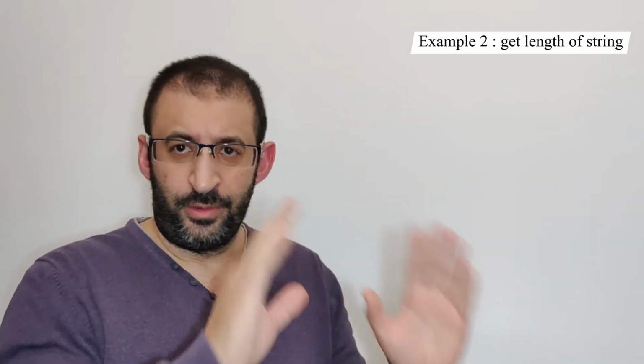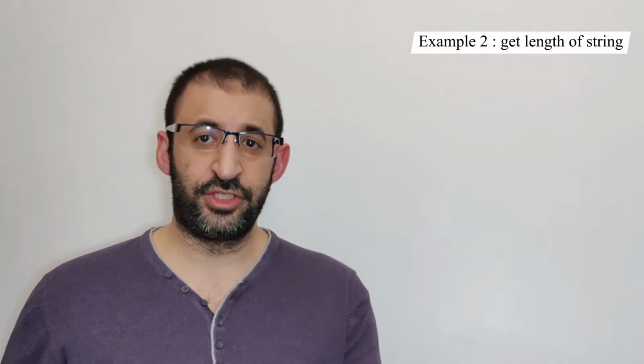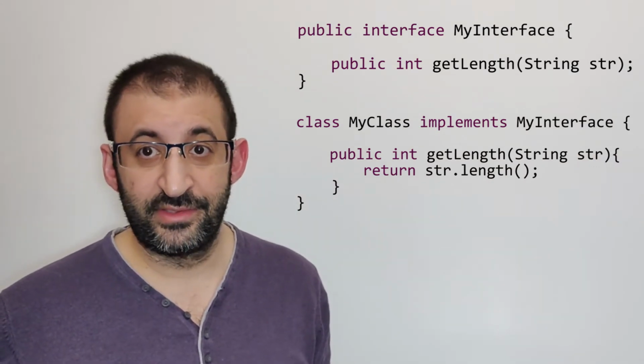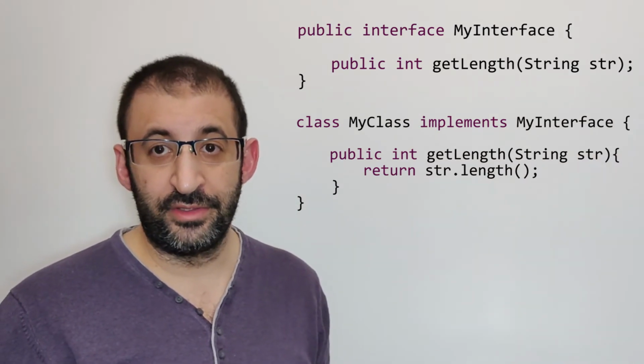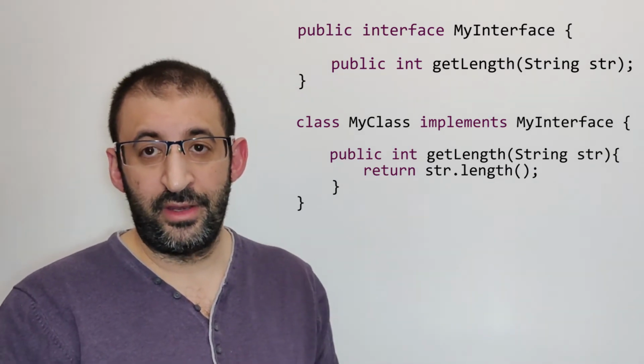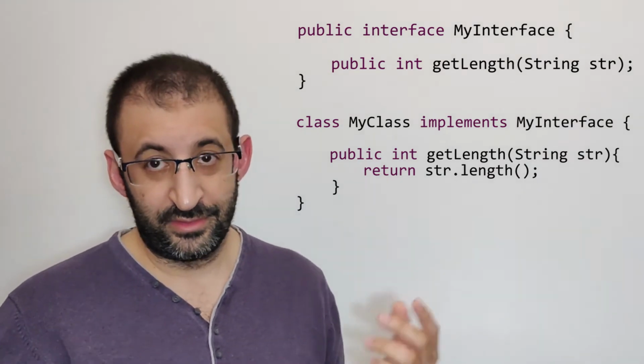I will do it always without lambda expression, and after this we will do it with lambda expression. We will make it change. We are playing the rules, different rules. So I have always my interface, and I declare the method getLength with parameter String str. Then I have my class that implements my interface, and I define the method getLength with parameter String str, and this method will return str.length.